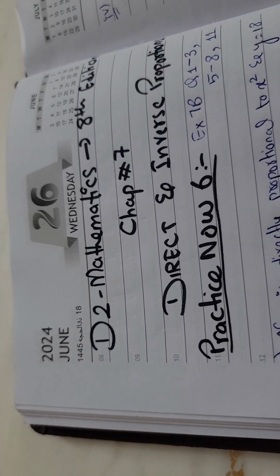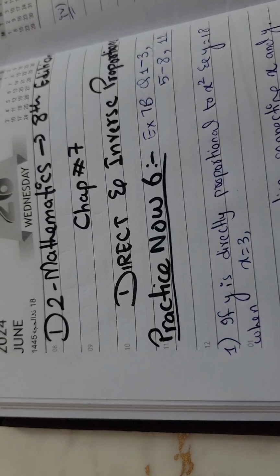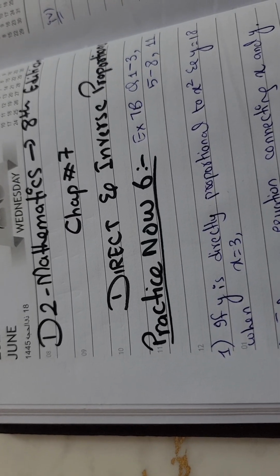Assalamu alaikum. This is day 2, mathematics 8th edition, chapter 7, direct and inverse proportions, and today we are going to solve practice now 6.